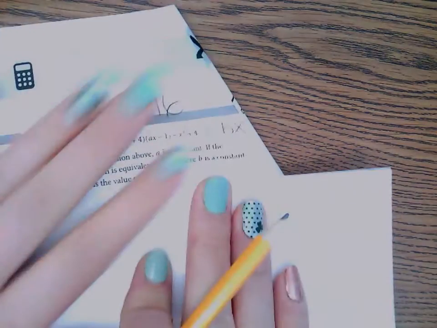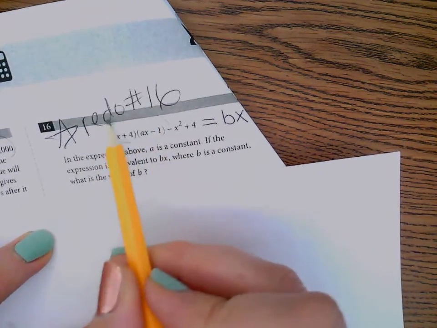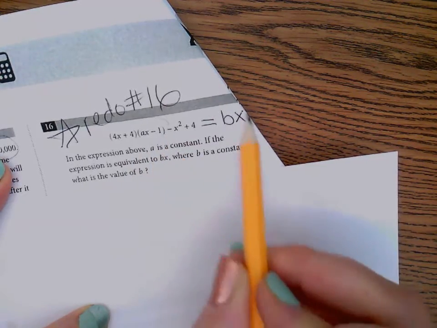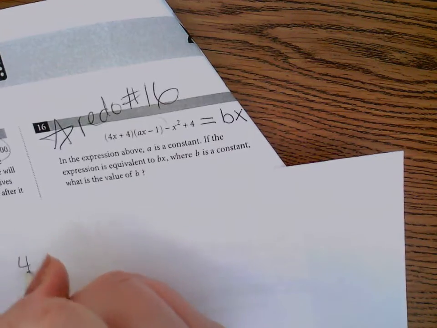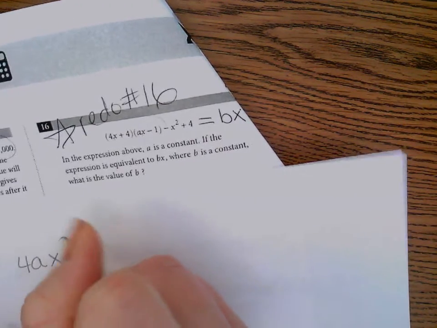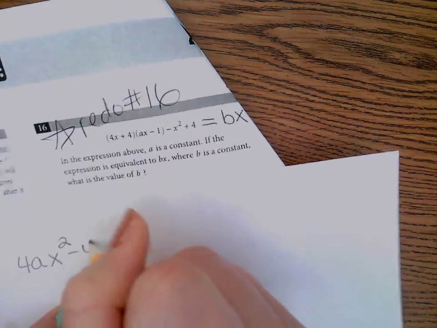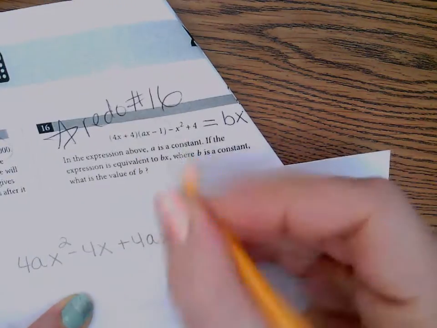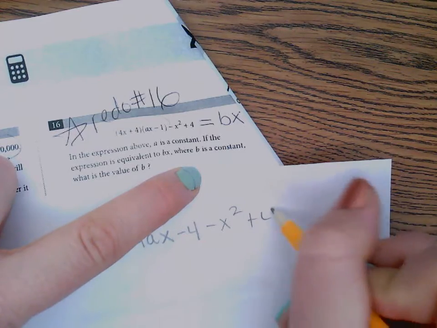So I was on the right track with my first step, FOILing all this out on the left-hand side. And in the equation, it says this expression is equal to bx, so I was correct in setting it up that way. So let me FOIL this out. You have 4a x squared, right? That's your first. Your outer is negative 4x. Your inner is 4ax, and your last is negative 4. Then you have this minus x squared plus 4 equals bx.